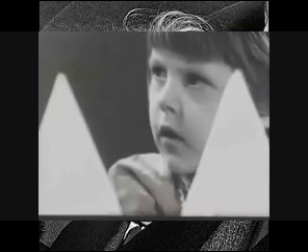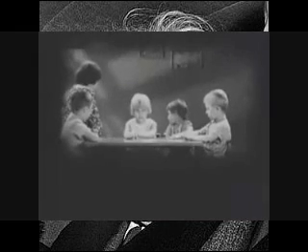Olinka, what is the color of the pyramid? Both are white. What color of the pyramid? Both are white. Look here. What is the color of the pyramid? Both are white.